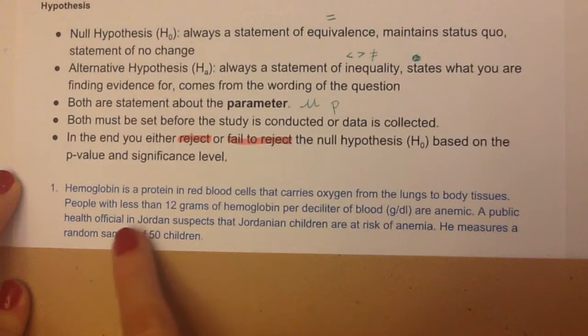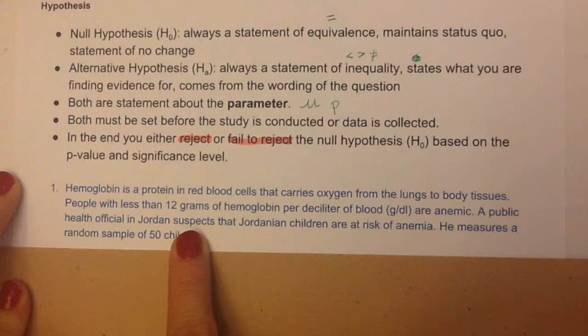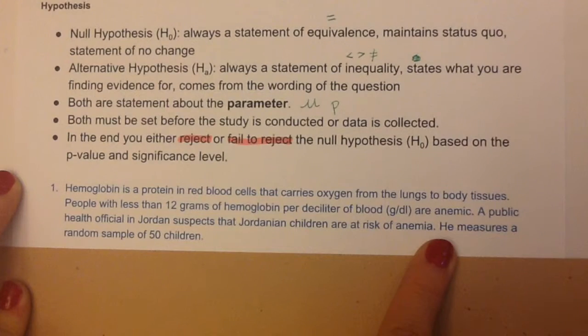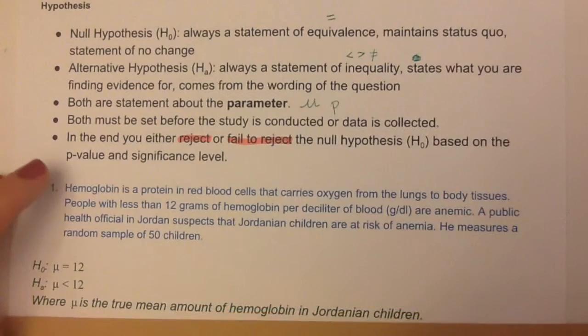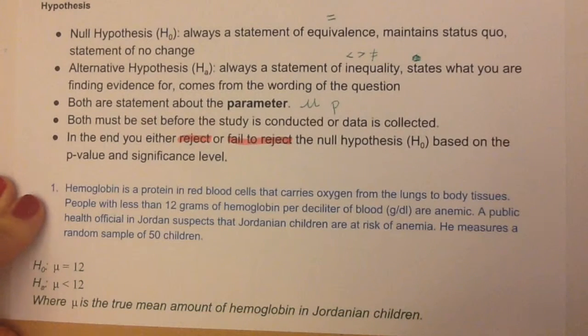If we know that people with less than 12 grams of hemoglobin are anemic, then we would say our null is that it is equal to 12, and our alternative is going to be the inequality. So if we're checking to see if they are anemic, we would be checking against that. So our H0 is mu is equal to 12, and our HA is that mu is less than 12, where mu is the true mean amount of hemoglobin in Jordanian children.